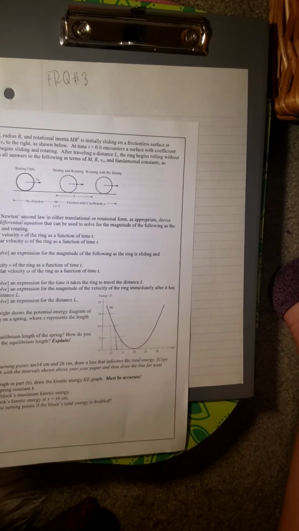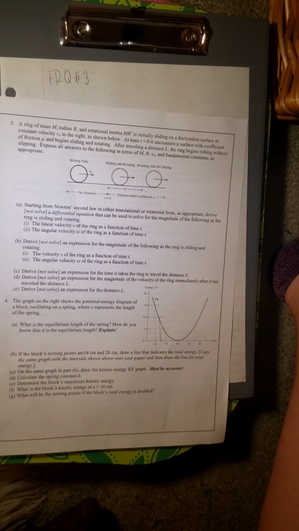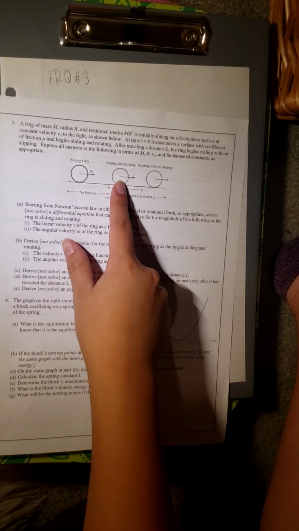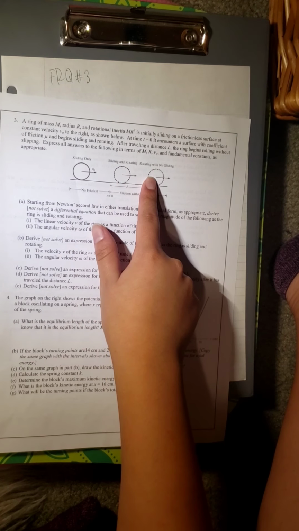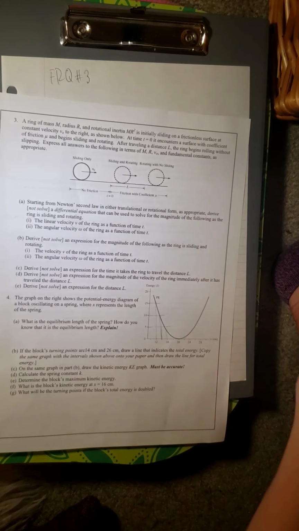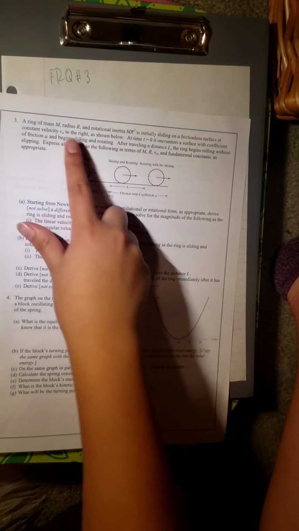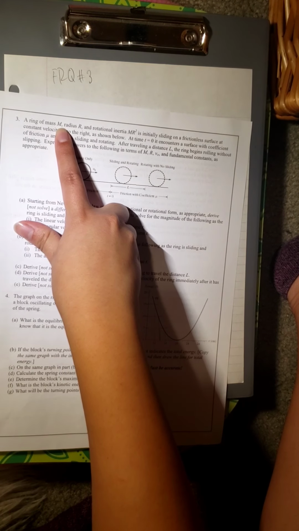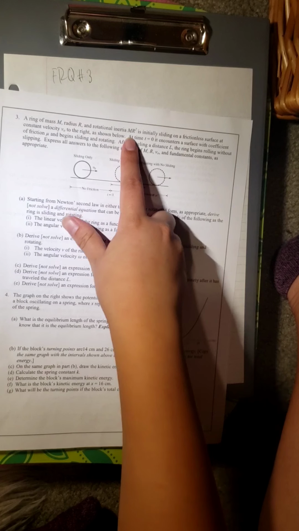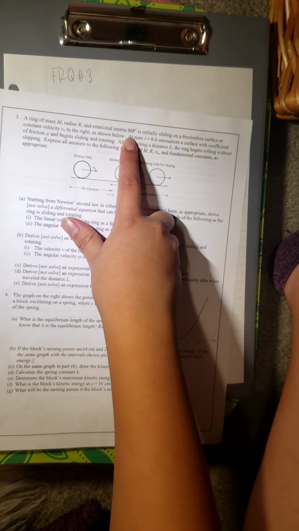Right, so now let's do FRQ number 3. So here is the problem. It has a ring in 3 different situations: sliding only, sliding and rotating, rotating, no sliding. And it gives us the mass is m, radius is r, moment of inertia is m r squared.